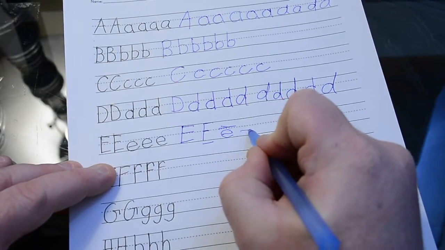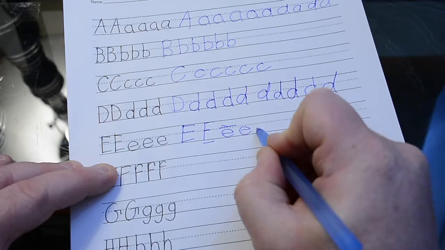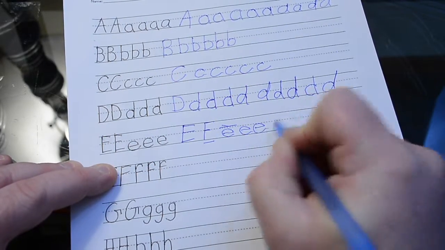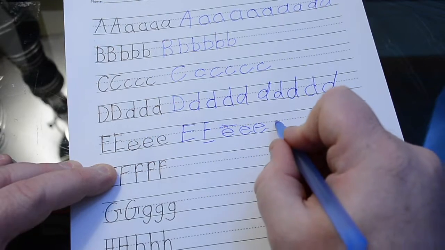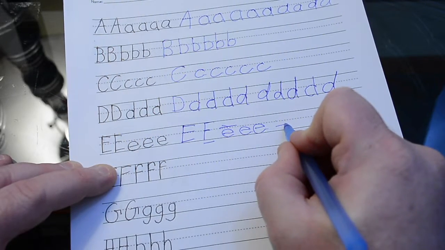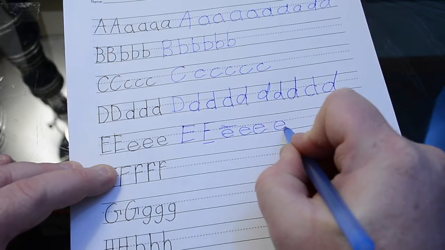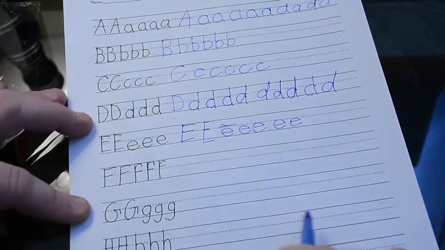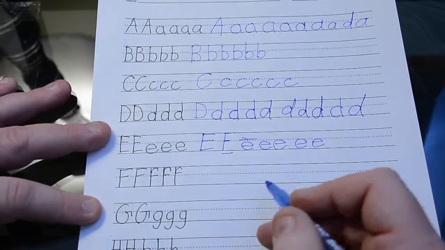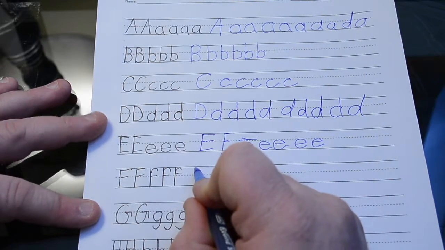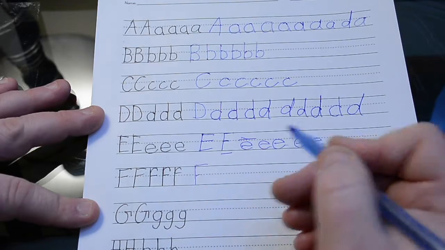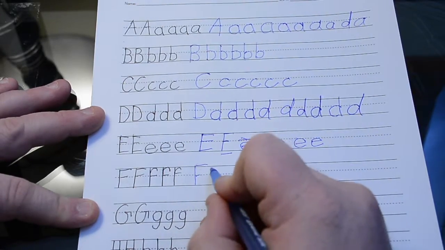It splits the line in half and then swings back around and makes a C. That's an E. F. So this is a capital F, just like an E, except it's missing this part here.